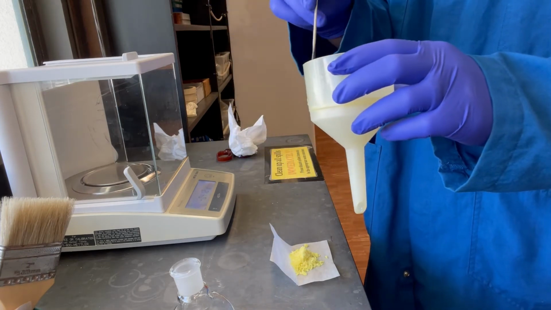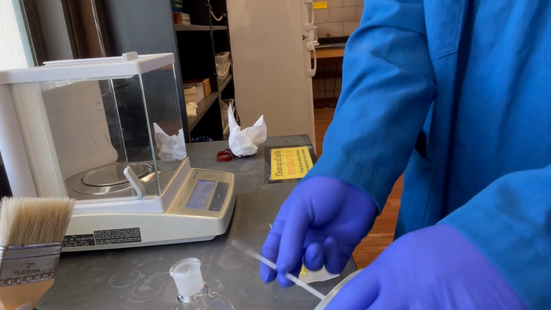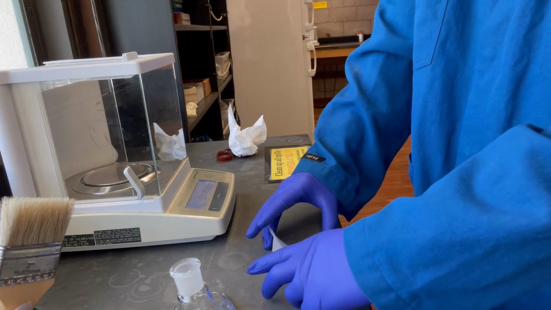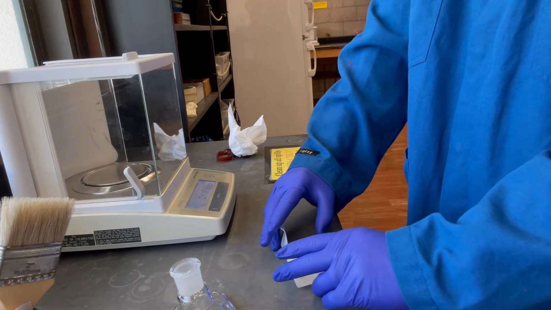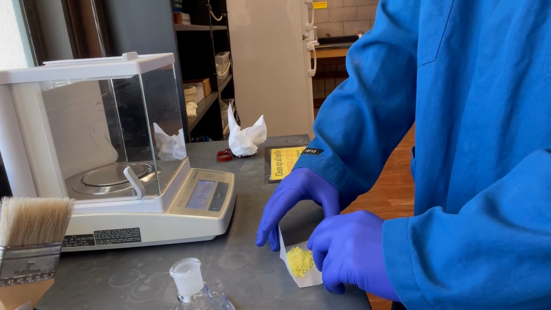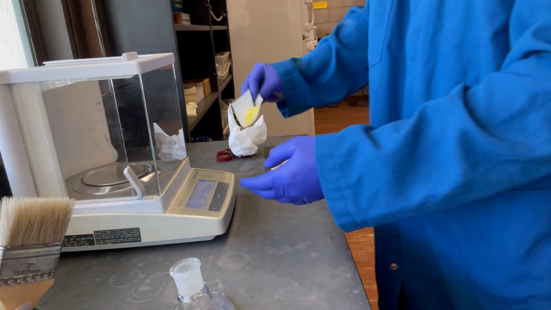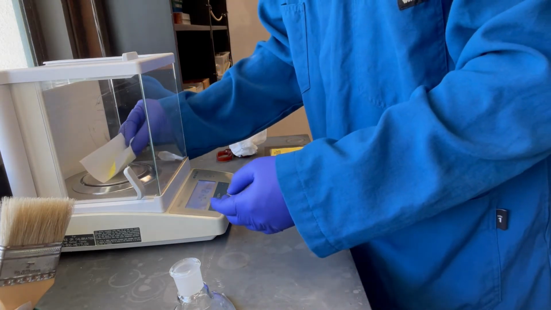Solid on here still, but I think I'm gonna go ahead and leave that there just so I don't have to sit here and scrape for an hour. Here we go. Please don't spill, Jess. Please don't spill.